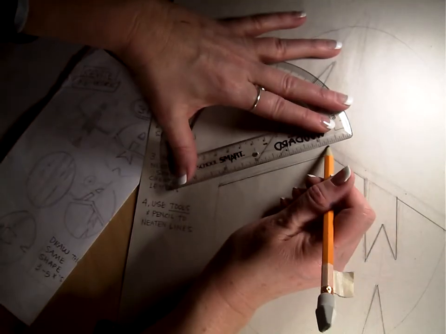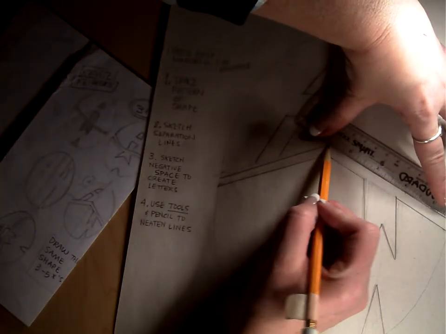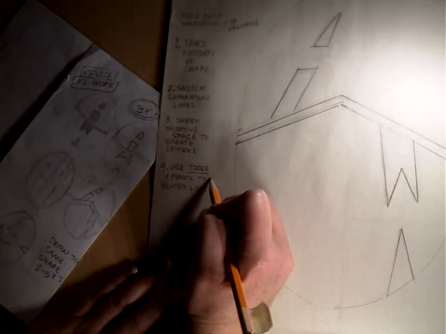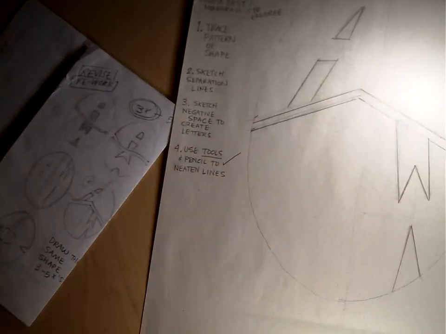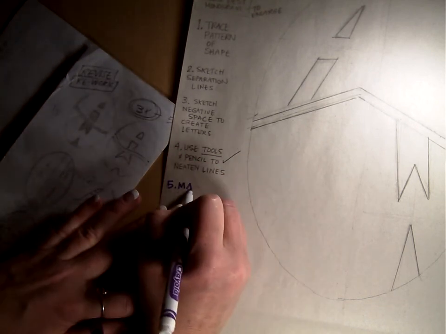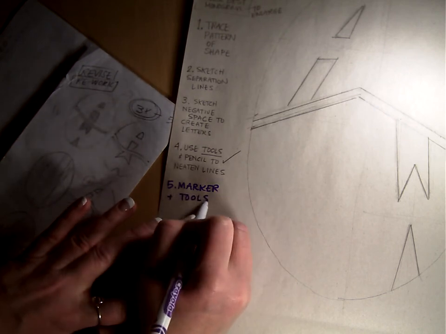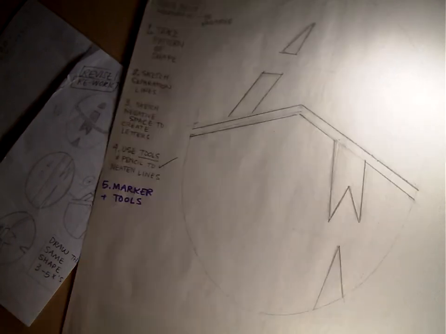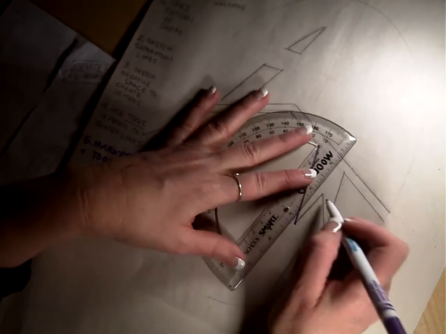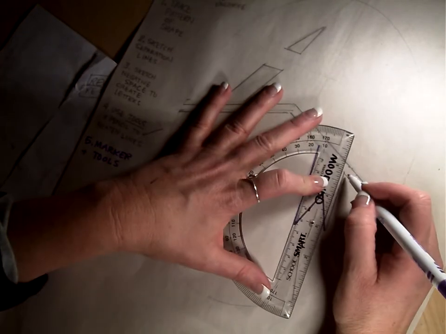So let me finish the spacing for the A and the W. Now these two letters won't touch. Now I've completed this. The next step, which is step 5, is done with marker and tools. You're just going to go through, use the same tools that you just used, and go over the edge of your letters with the marker.